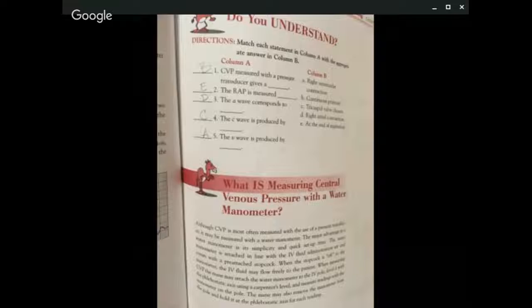The A wave corresponds to right atrial contraction. The C wave is produced by tricuspid valve closure. The V wave is produced by ventricular contraction.